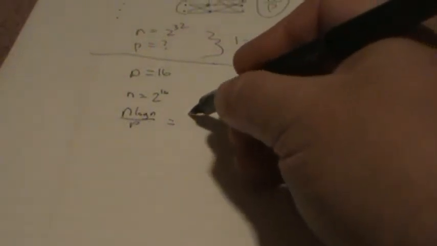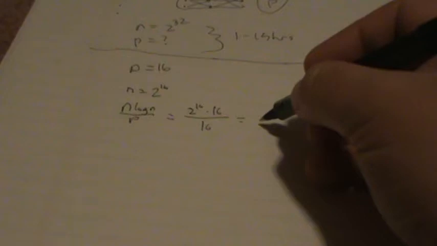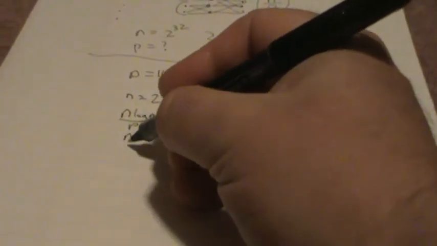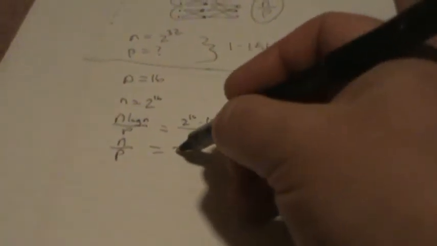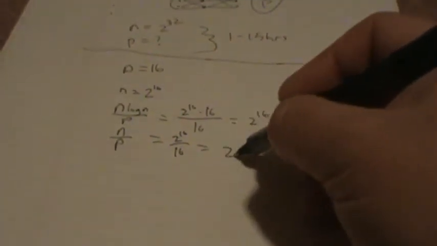So that makes it n is 2 to the 16th, and log n, log base 2 of 2 to the 16th is 16, and I divide by p, which is 16, so I just get 2 to the 16th here. Now, we also have n over p. That's my computation. This is my communication. This one is just 2 to the 16th over 16, which is just equal to 2 to the 12th. All right. So that gives me my factors for those.